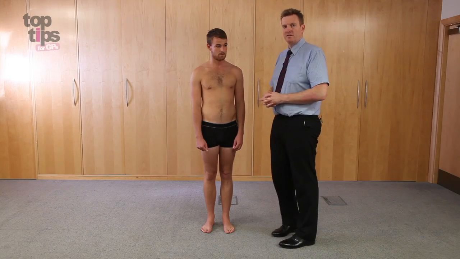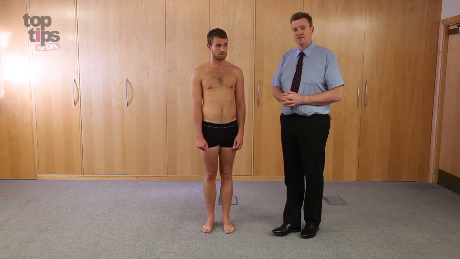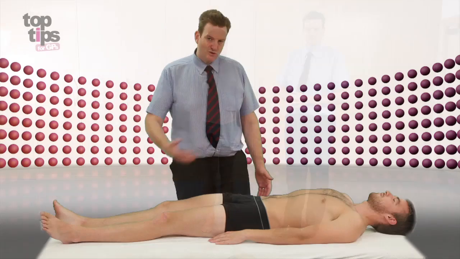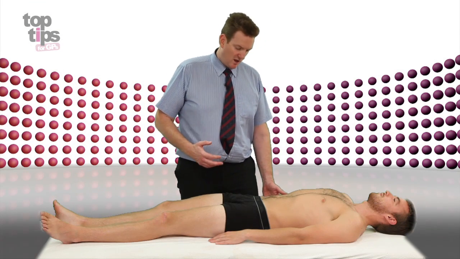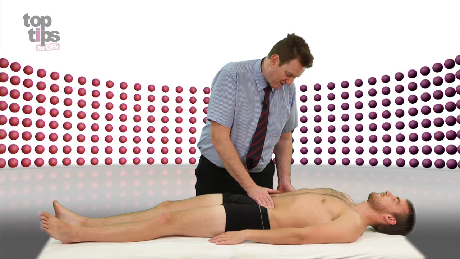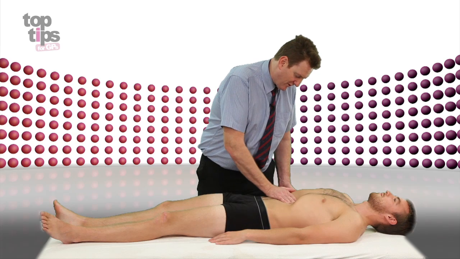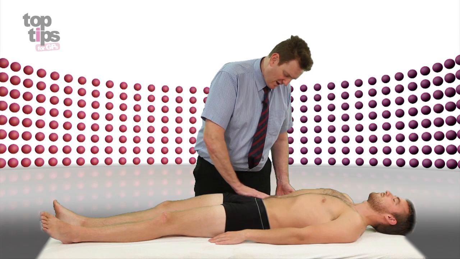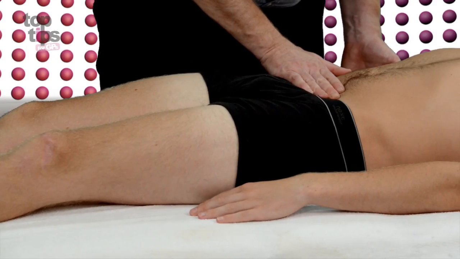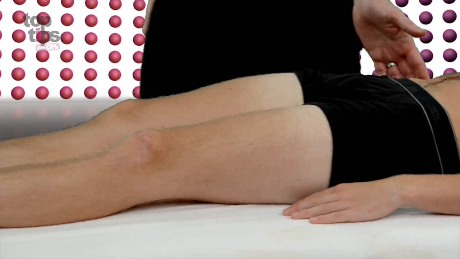We'll now move on to examining the lower limbs on the couch. So we ensure that your patient's comfortable. We need to examine the abdomen briefly to ensure there's no intra-abdominal pathology that's causing a problem, and particularly also to ensure there's no full bladder, which would be indicative of a neurogenic bladder.